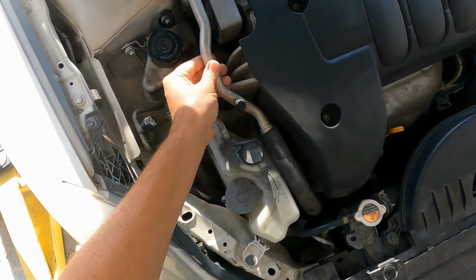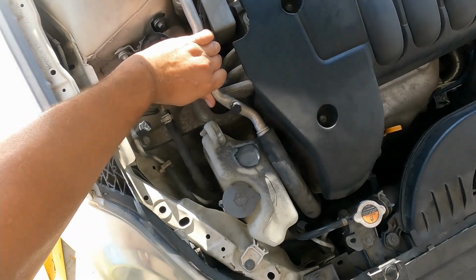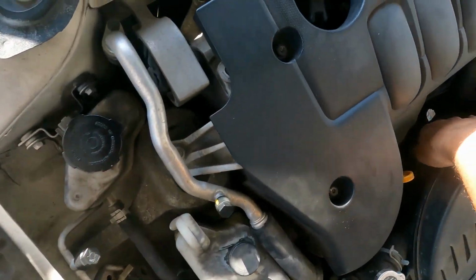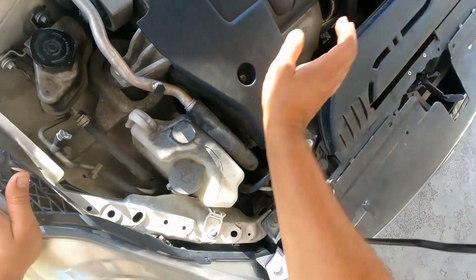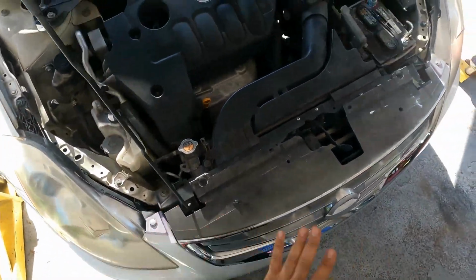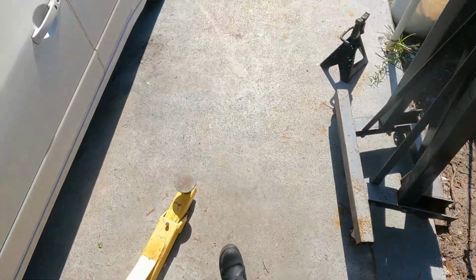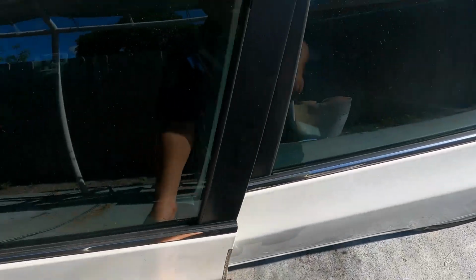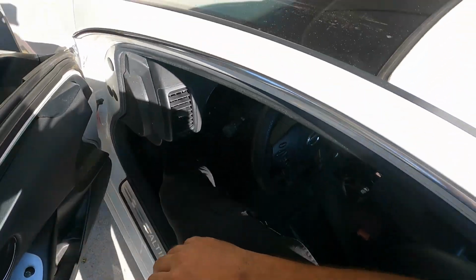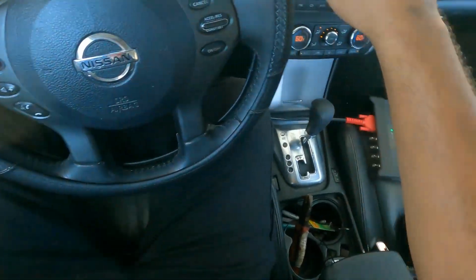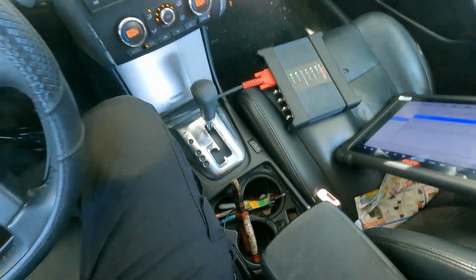Might be a little low on refrigerant, but that's beside the point. The cooling fans are working. Everything seems to be working. So I'm going back to that control head. That control head is not sending the signal to the IPDM, or the BCM I should say.